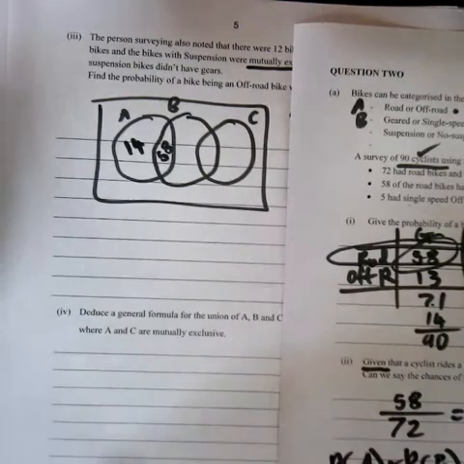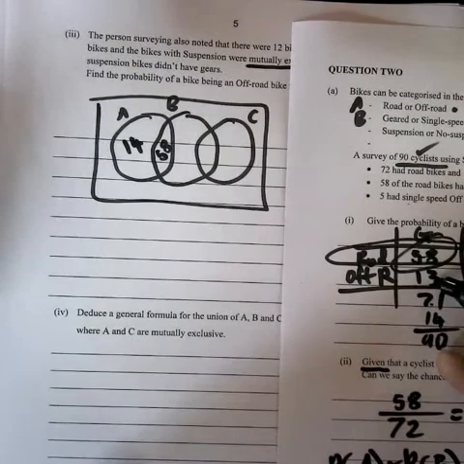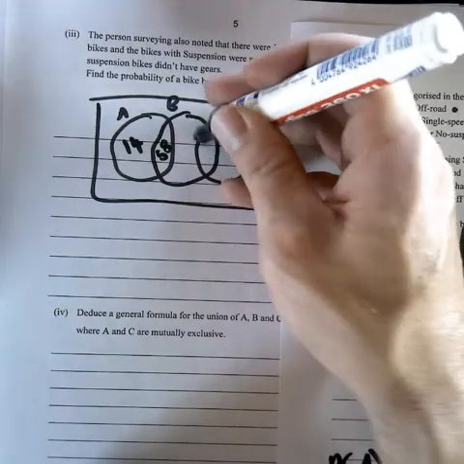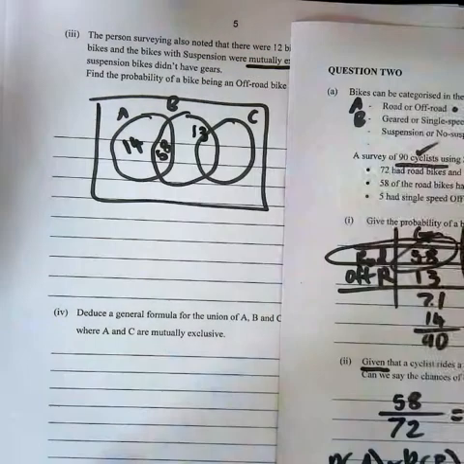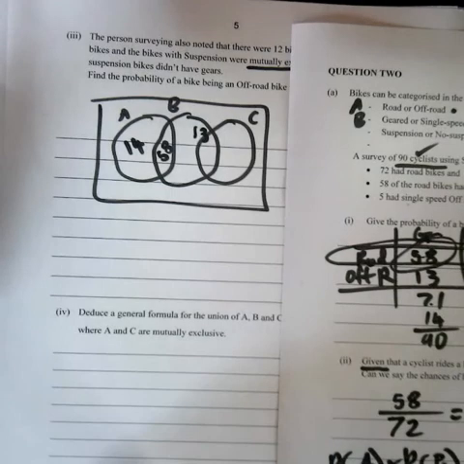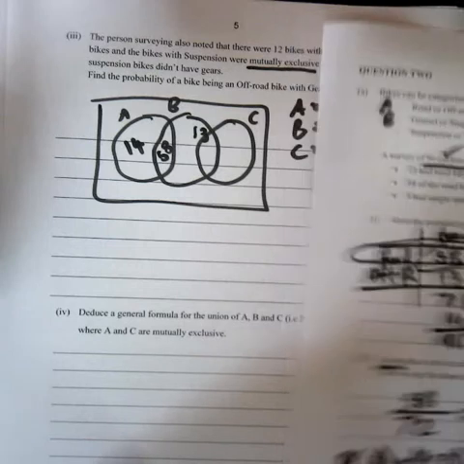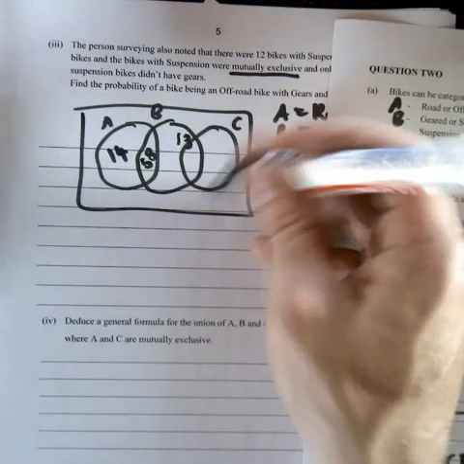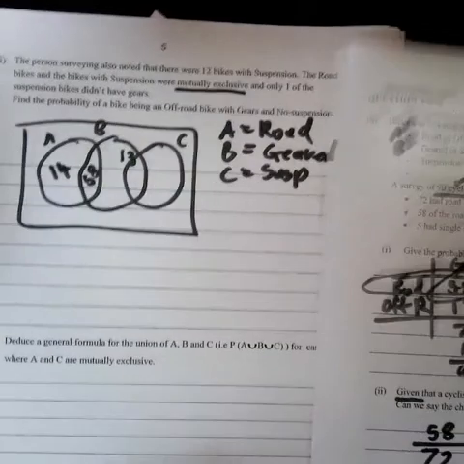Okay, I know that 13 were off-road bikes, so outside of A, but they were geared. So there's 13 in here. However, some are going to cross over, so I'm not quite sure where that 13 fits. And I know that 5 were not in either. Okay, so 5 were not in A and not in B, but they could be in C or outside of everything. So let's see what extra information I've got.